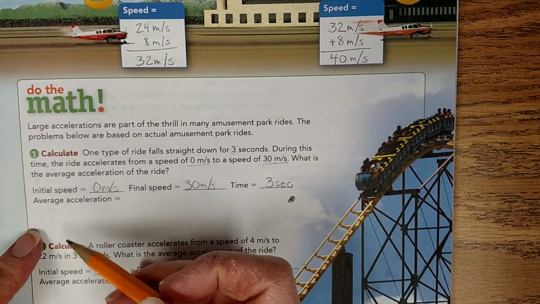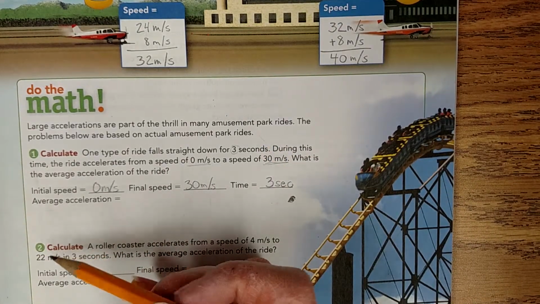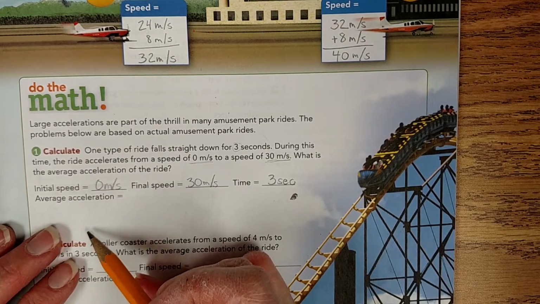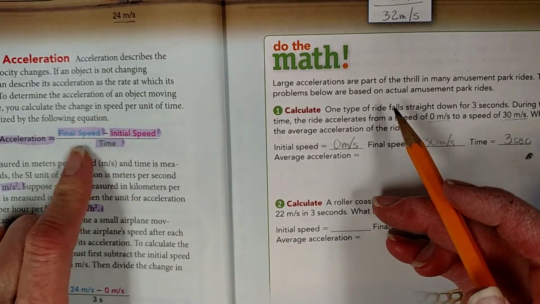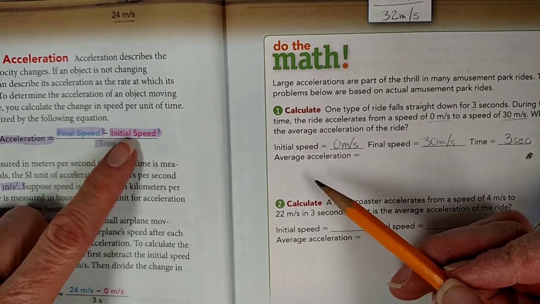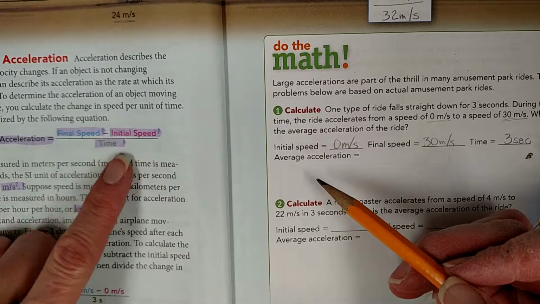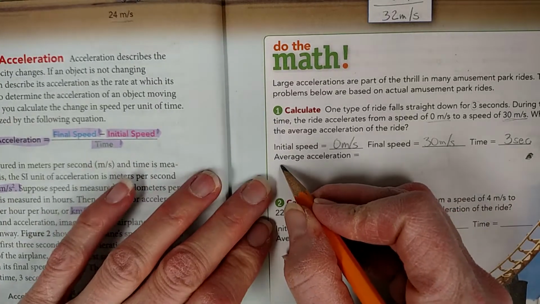Now to calculate our average, we're going to use this formula: final speed minus initial speed divided by time.